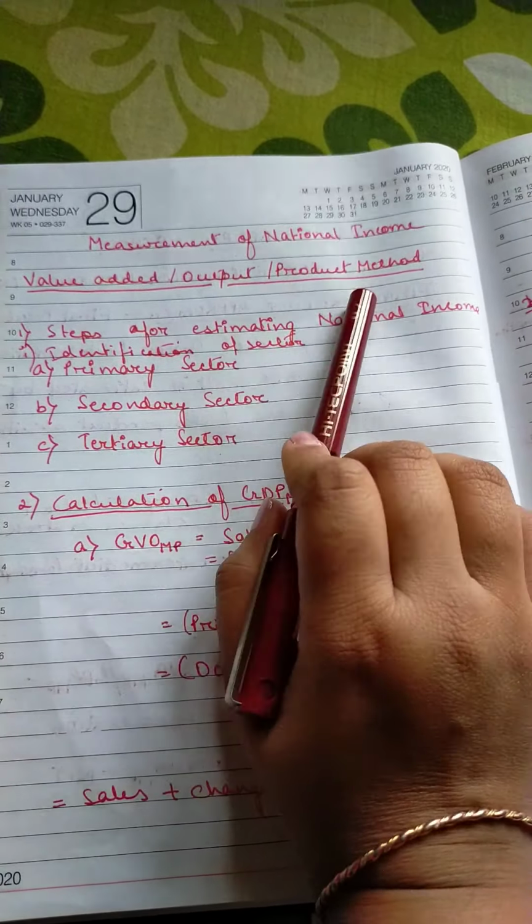Next one, we have to find GVAMP for A, that is GVOMP minus intermediate consumption. GVOMP for farm A is how much? 5,000 minus intermediate consumption given directly, no. Here purchase by farm A is given, that one we will take as intermediate consumption.